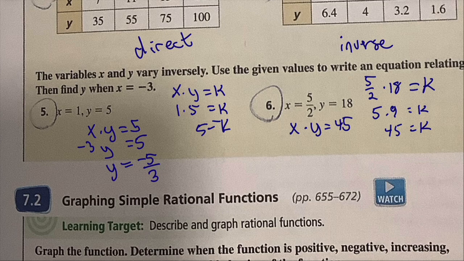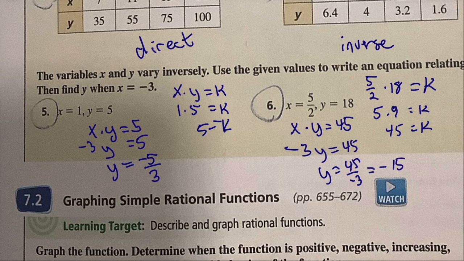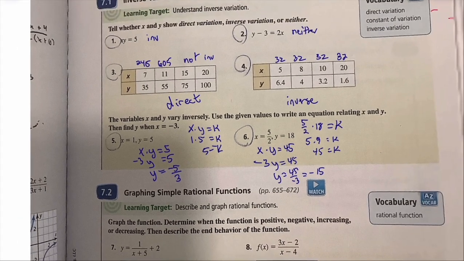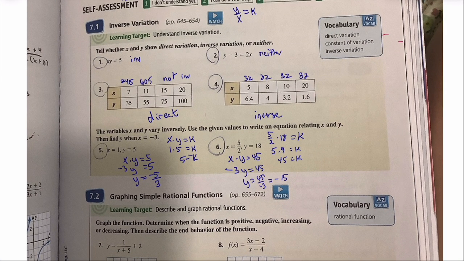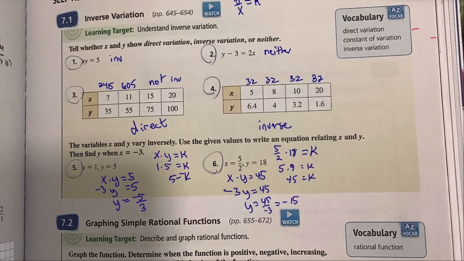Looks like my pencil decided to be difficult. There we go. And then we have to divide off the negative 3. And so 45 is actually divisible by 3 15 times, and then just throw that negative out. So that's a little bit about 7.1. Okay. So hopefully that helps you there.